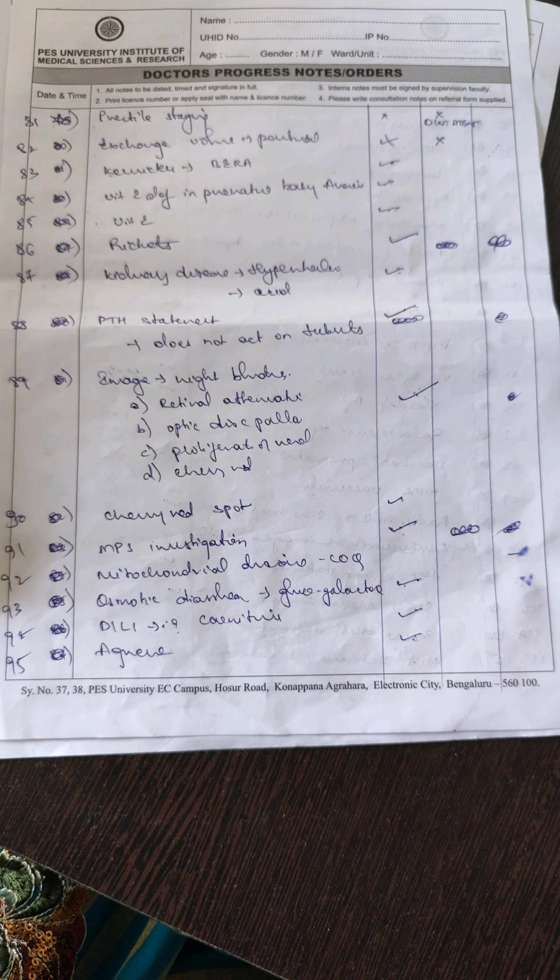Practical staging was asked, and one question on exchange transfusion, partial exchange transfusion. The formula was 80 into kg body weight into hematocrit observed minus expected divided by observed. The answer was 80 ml. And Kernicterus baby, what is the investigation that you do?